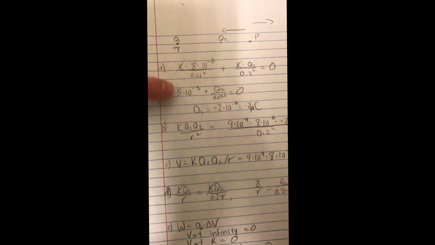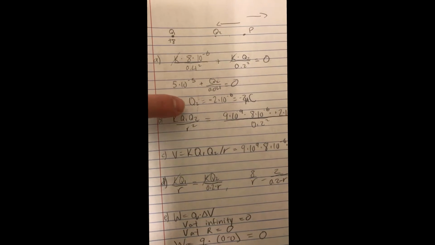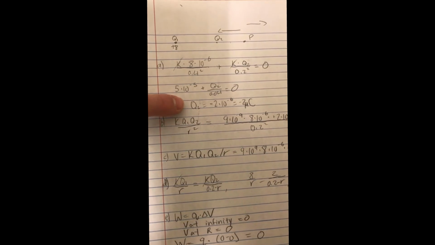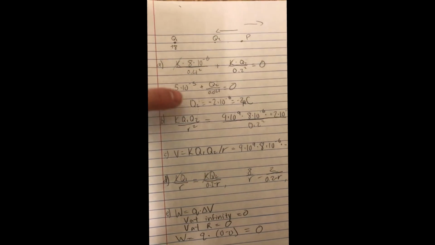Once you simplify this equation, you get q2 is equal to negative 2 times 10 to the negative 6, which is 2 microcoulombs, which is your answer.